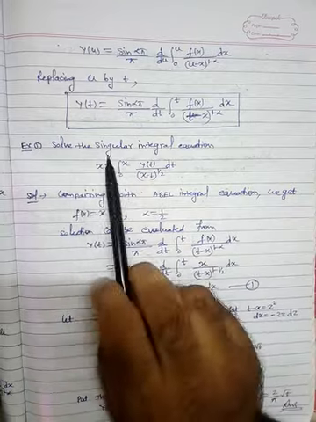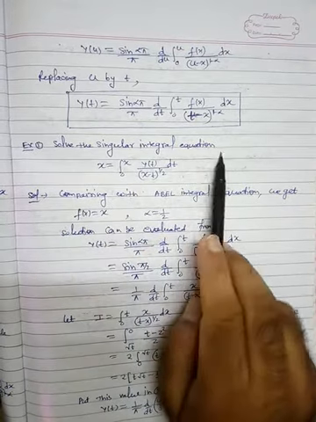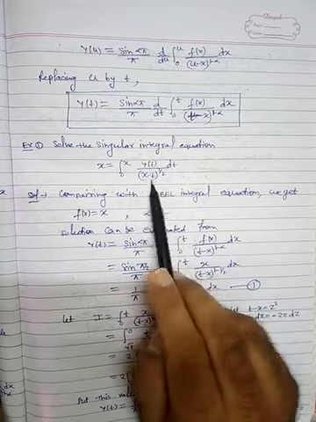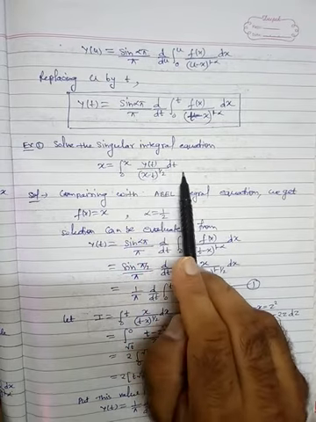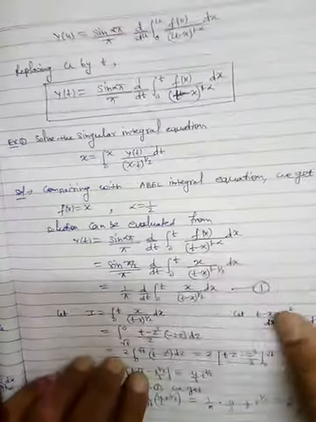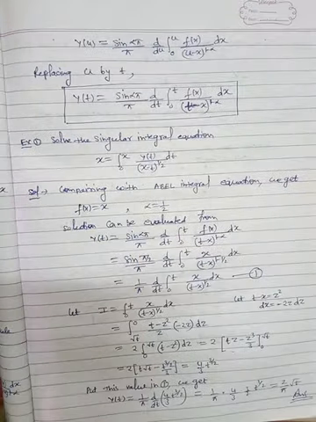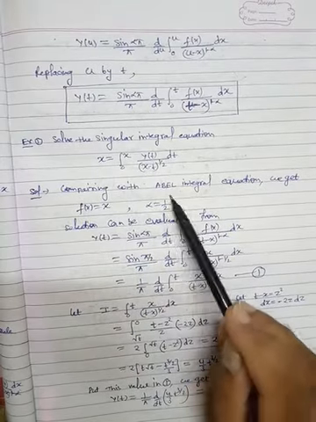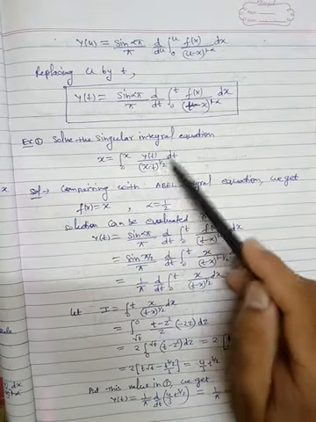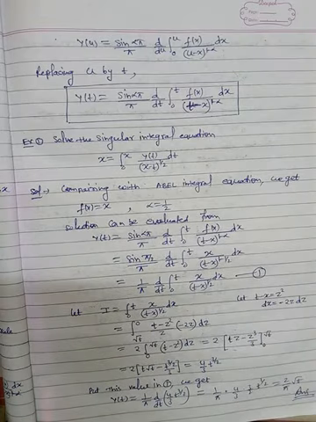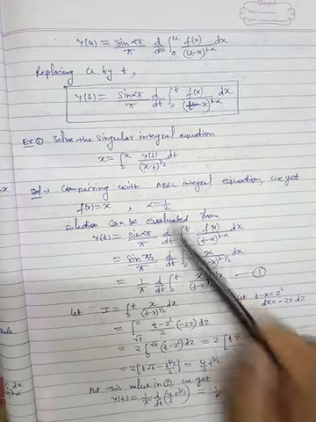Now take an example. Example number 1. Solve the singular integral equation x is equal to the integral from 0 to x of y(t) divided by x minus t raised to the power half dt. So if you compare this equation with your Abel integral equation, f(x) is x here and alpha is half. This power is half. Fine. So if you compare, alpha is half.